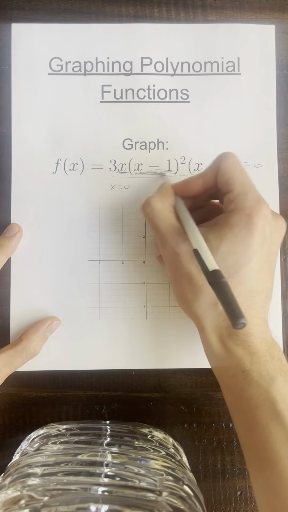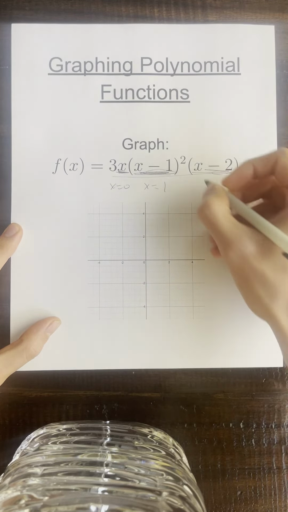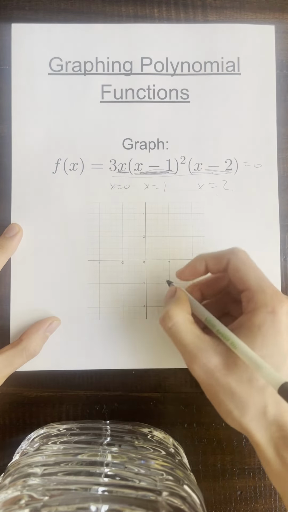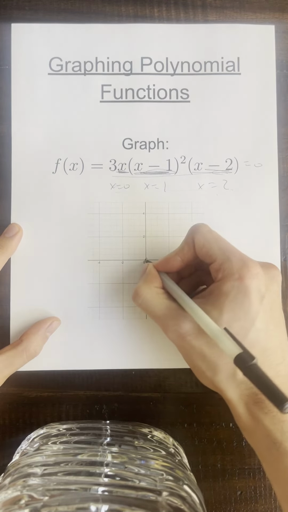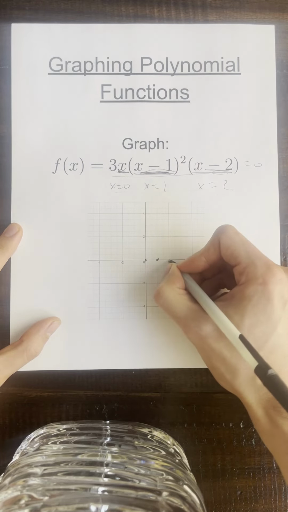How about for this one? In order for this to be 0, x would have to be equal to how much? 1. And for this one, x would have to be 2. Now we're going to plot all these roots. So x is 0, we're going to go here. X is 1, we're going to go here. And x is 2 is going to go here.